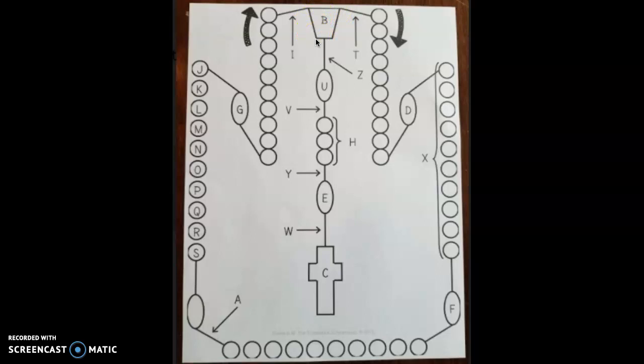Some other things I want to point out. This part right here, H, this little swirly, scrolly line is referring to all three of these beads together. So if you see a question and it asks you about what's happening on letter H, they're asking about all three of these beads together, okay? The same thing with X over here on the side. This X is talking about all of the prayers that are in between this line, okay?